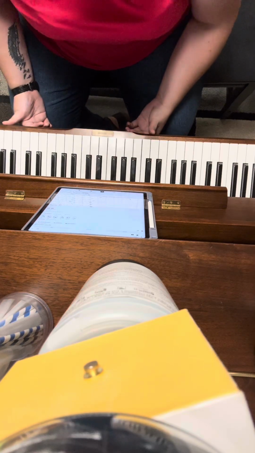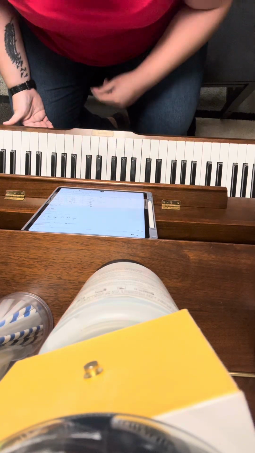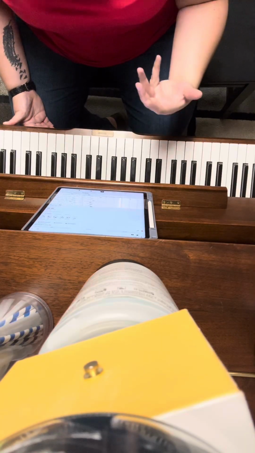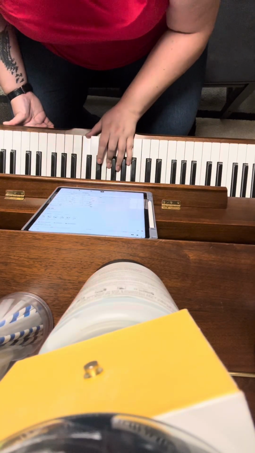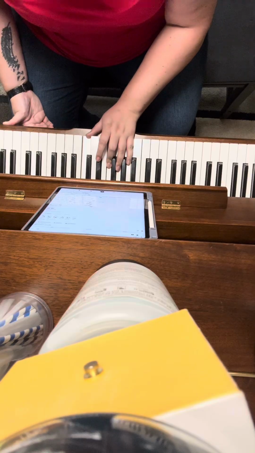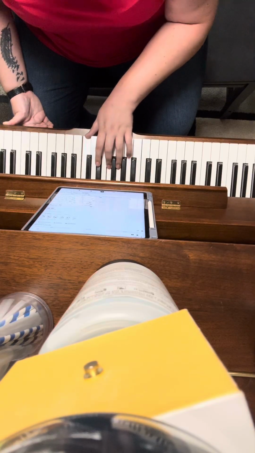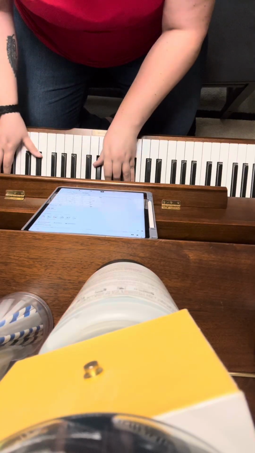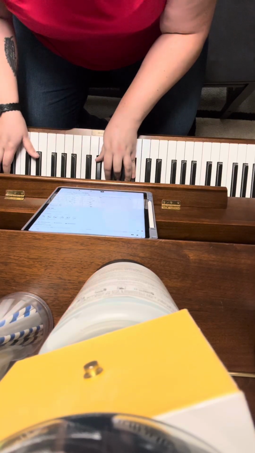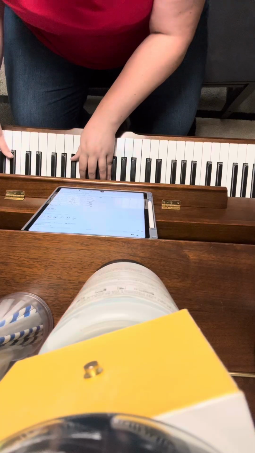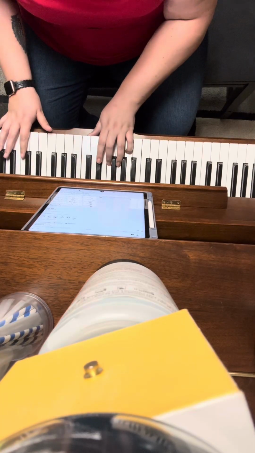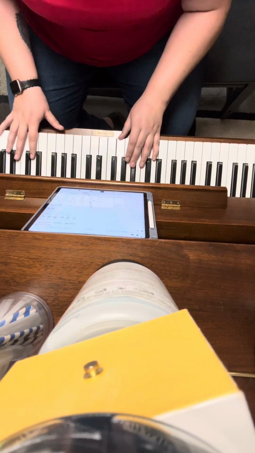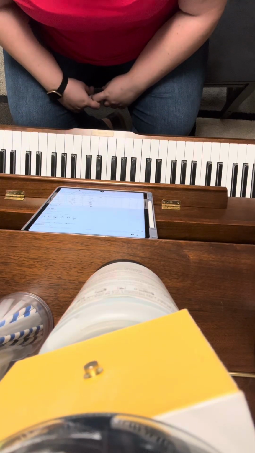Now the biggest thing is knowing what key we are in, because the key is going to determine the chord progression. We are in B flat.